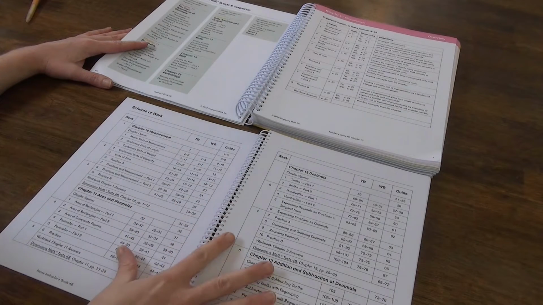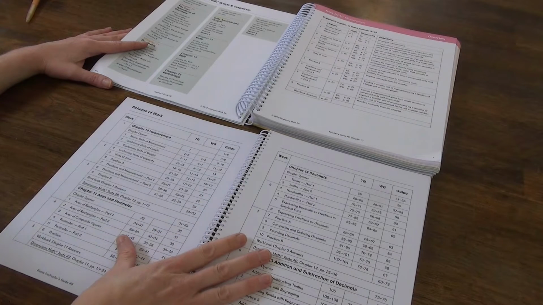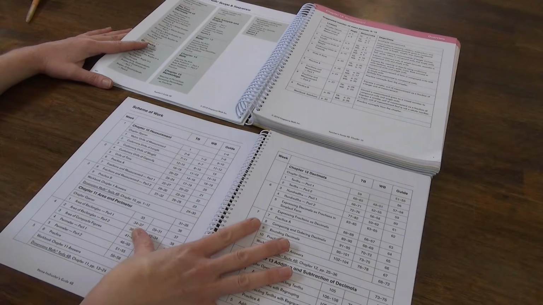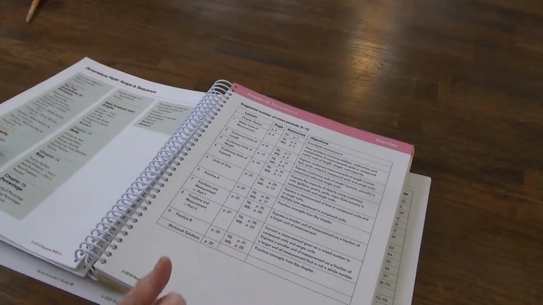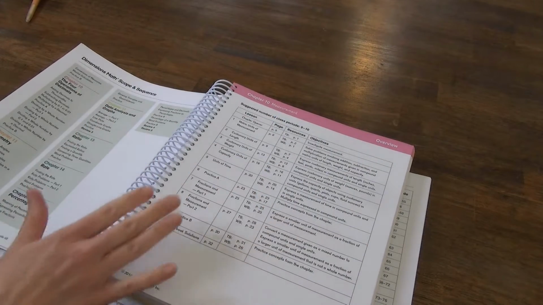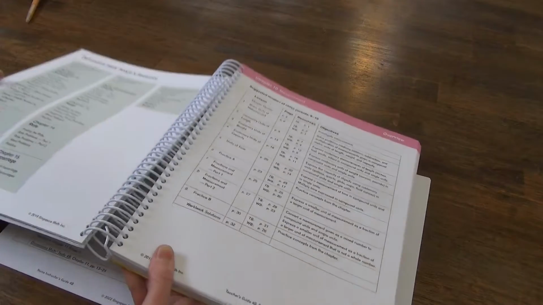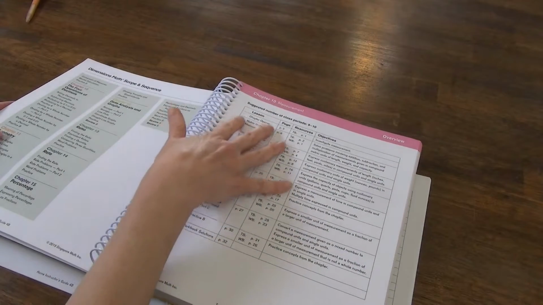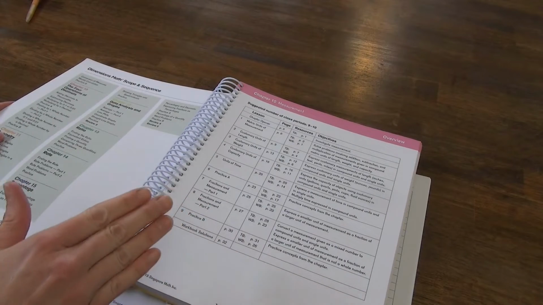I just misspoke, actually. The scheme of work in the Home Instructor's Guide, you are going to find at the very beginning of the book, whereas the scheme of work in the teacher's guide, and I hope I don't mix these up too much, but just know the big one is the teacher's guide, the small one is the home instructor's guide. So the teacher's guide, you're going to find this scheme of work here at the beginning of each chapter.